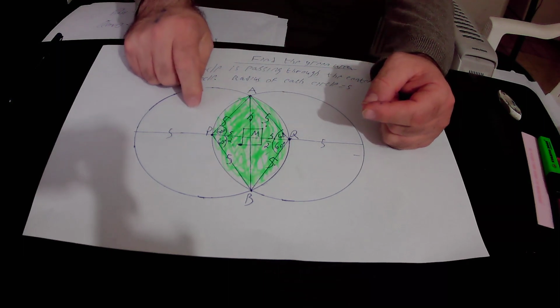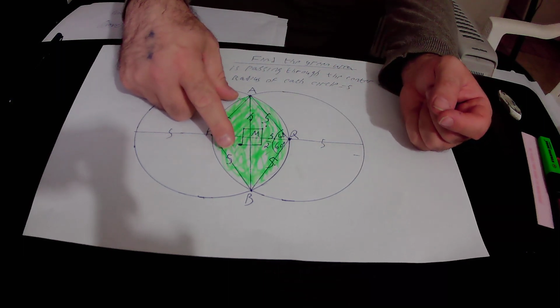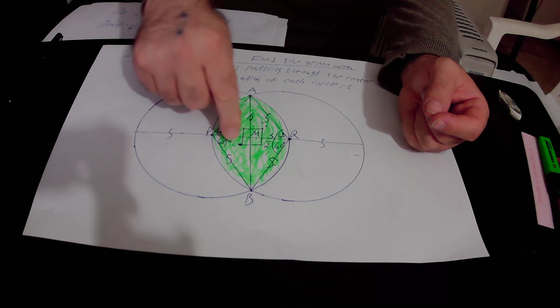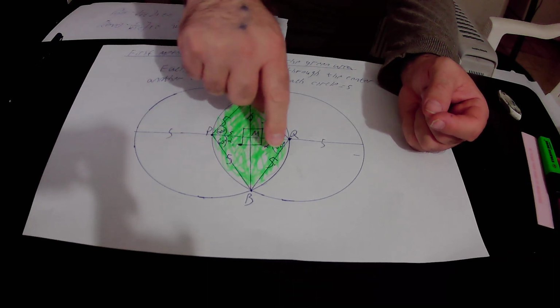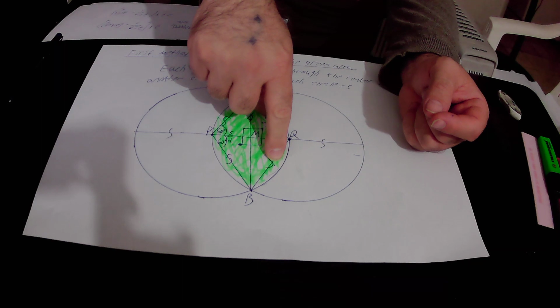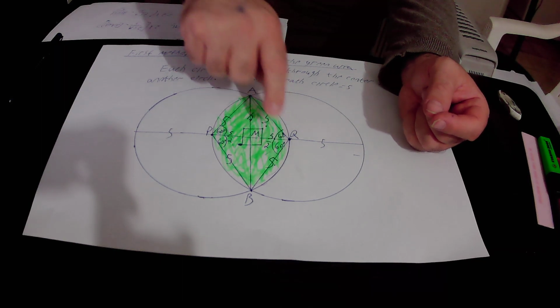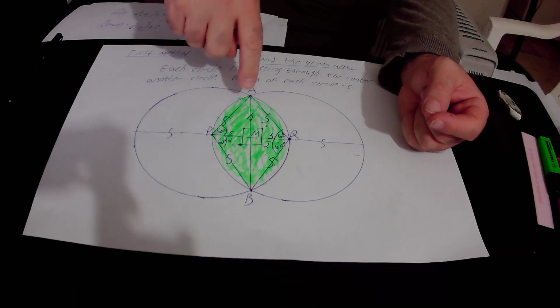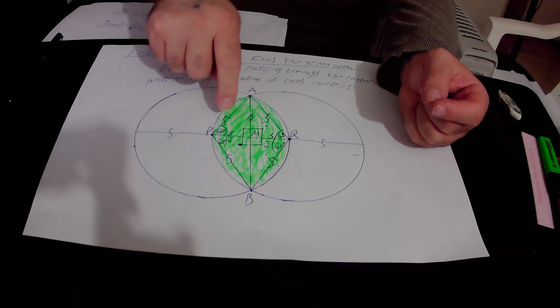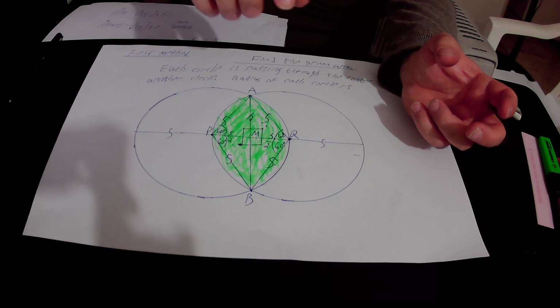And if we subtract from sector APB the area of triangle APB, we will get half of the area that is required, that is the area of segment AQB. And the area of segment AQB plus the area of segment APB is exactly the area of the green shape.